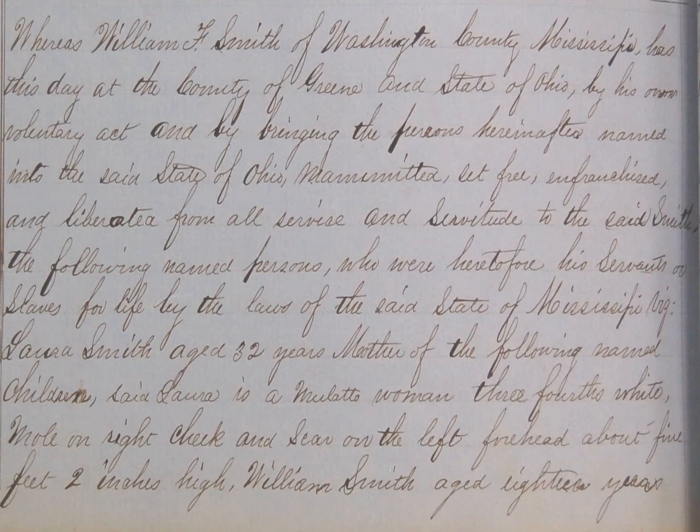So why so much detail? So let's think of this like an identification. So maybe think of it like a license, a driver's license, a passport. Basically, it was a way for them to identify her and her children. And if they read that, then they would know this is Laura. The description matches the person standing in front of me. That is the hope with a freedom paper.